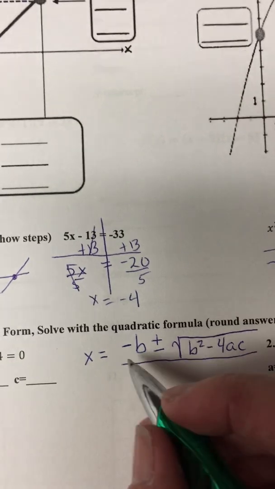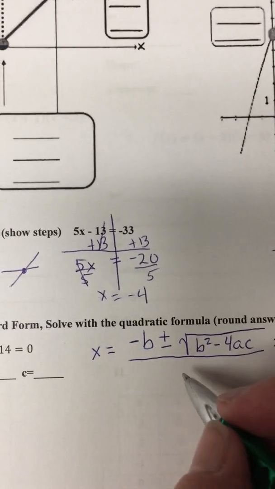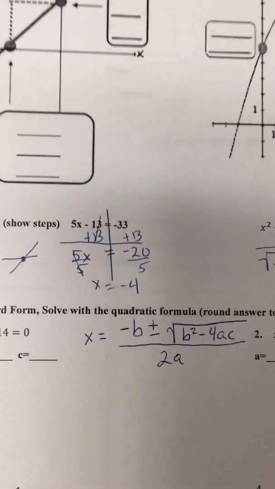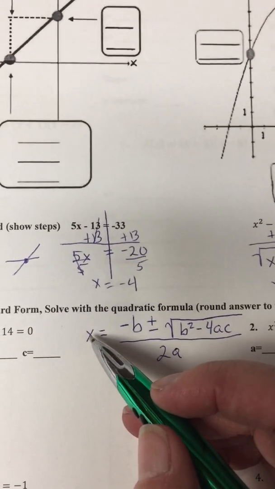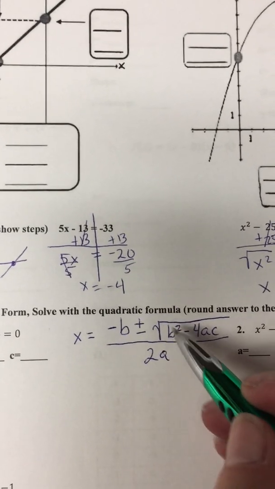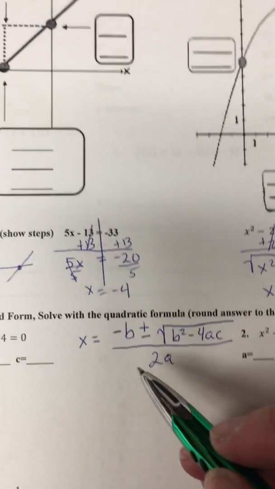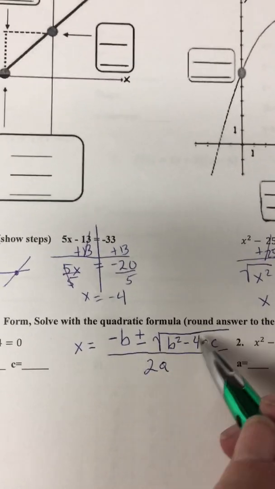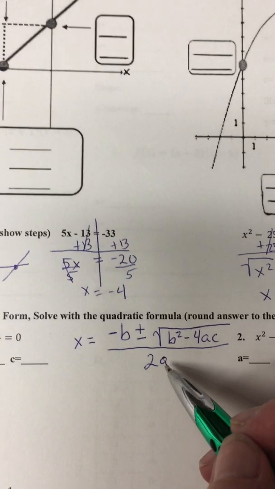It's not just underneath this, it's underneath the whole thing. So you draw the line all the way across. This is the quadratic formula. Now normally x can be two different numbers when we solve. So you do it one time through with a plus sign, negative b plus the square root of b squared minus 4ac over 2a, and then you do it the second time with negative b minus the square root of b squared minus 4ac all over 2a.